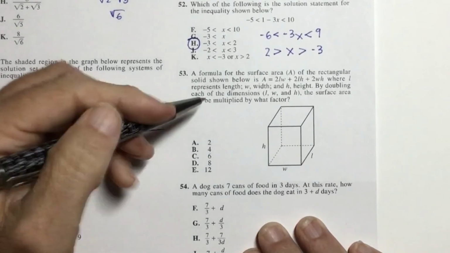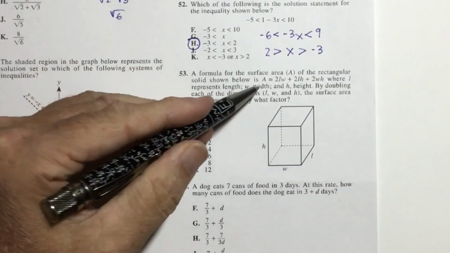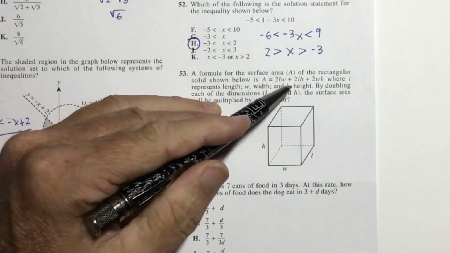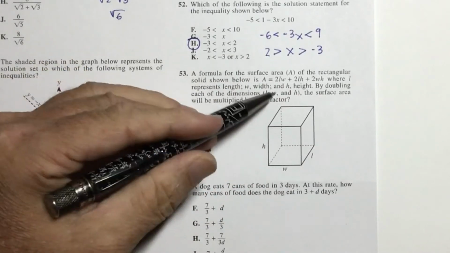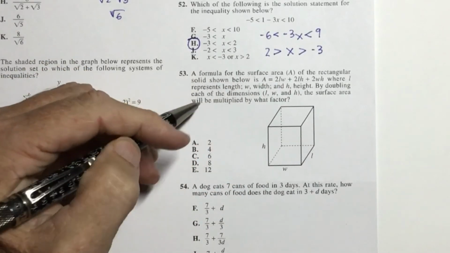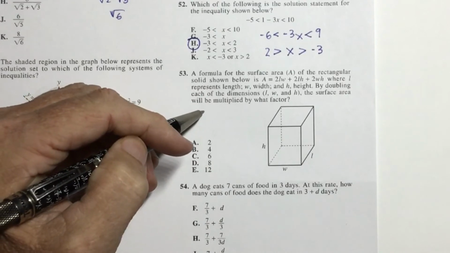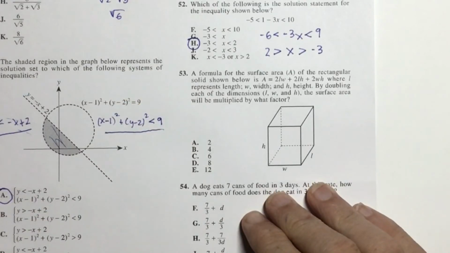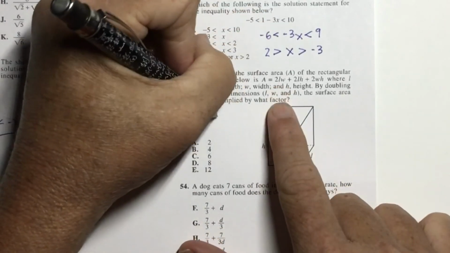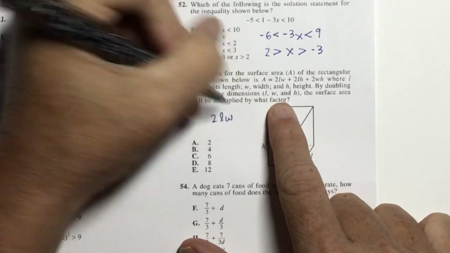All right, a formula for the surface area A of the rectangular solid shown below is 2LW plus 2LH plus 2WH, where L represents length, W width, and H height. By doubling each of the dimensions, the surface area will be multiplied by what factor? Well, let's just look at one of these. Let's look at this one, 2LW.